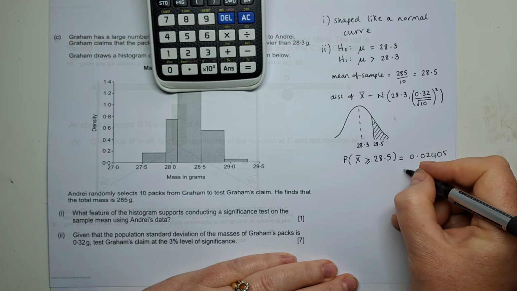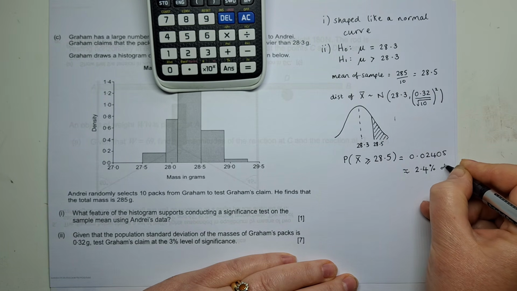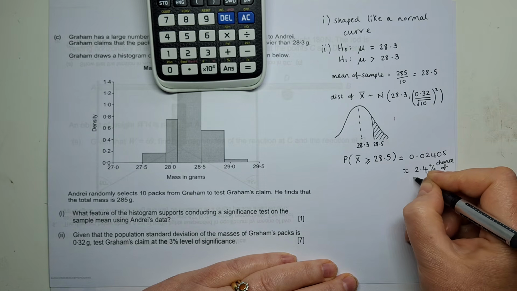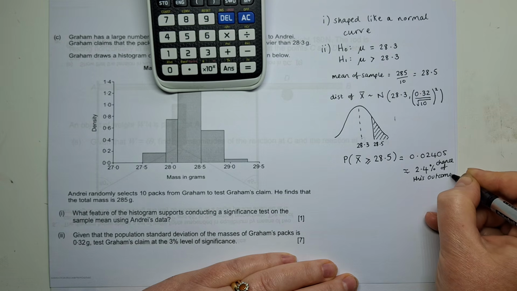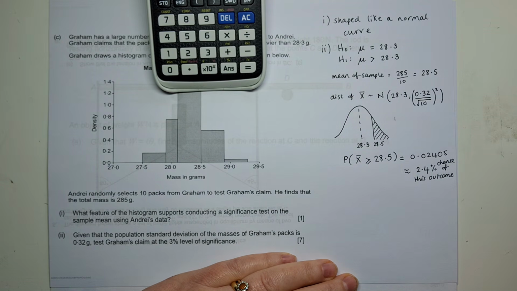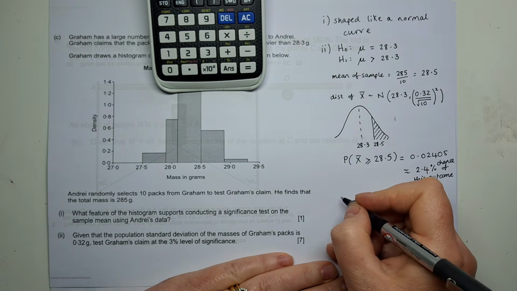This tells us that there is about a 2.4% chance of this outcome happening whilst the original mean is still 28.3. Which is a pretty small probability. We're comparing it to a 3% level, which is unusual, but there we are.